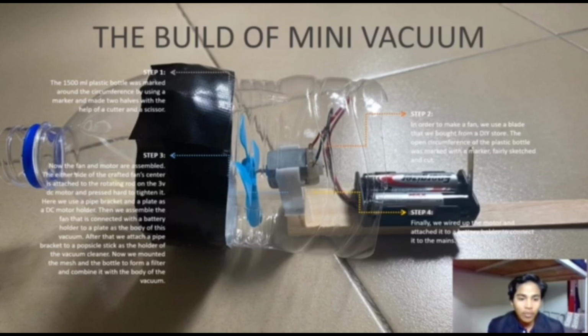now the fan and motor are assembled. The ideal side of the crafted fan center is attached to the rotating rod on the 3-volt DC motor and press hard to tighten it. Here we use a pipe bracket and a plate as a DC motor holder.